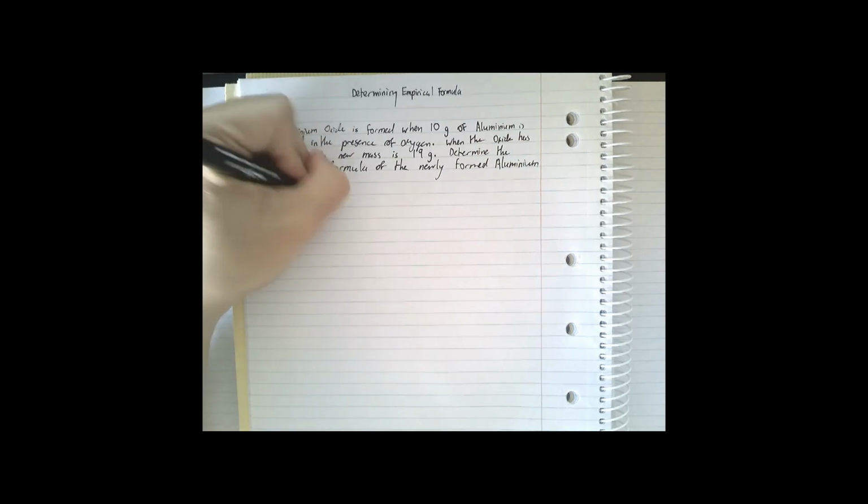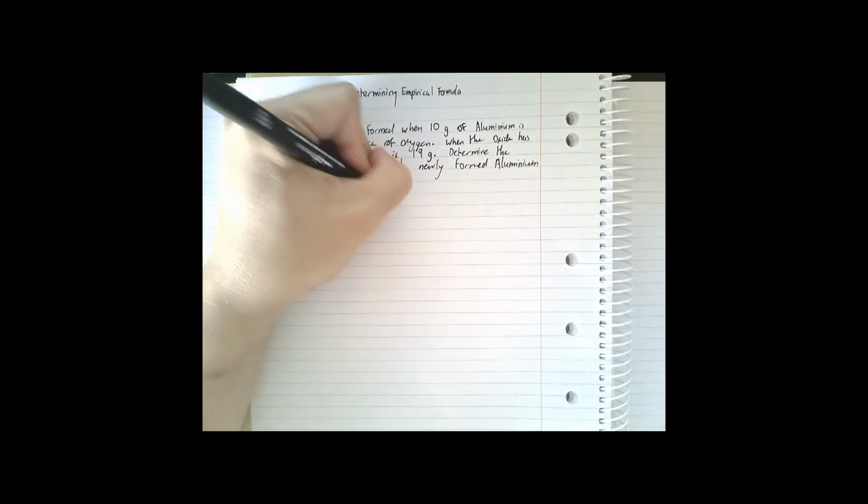So the first thing that we probably need to think about is what's actually happening in the process, what reaction is being described. And what we should be able to see is that aluminium is a reactant of some description. It's a solid, and it's reacting with oxygen gas. So usually we would assume, unless told otherwise, that that's O2.